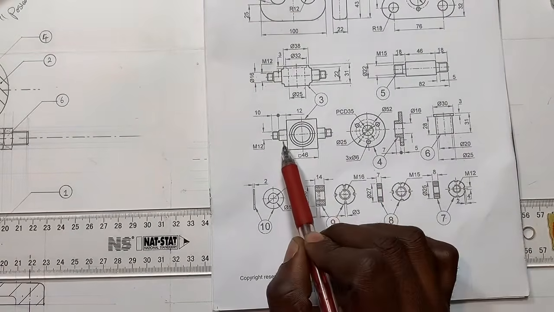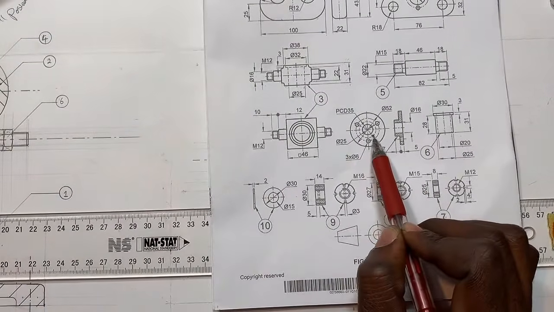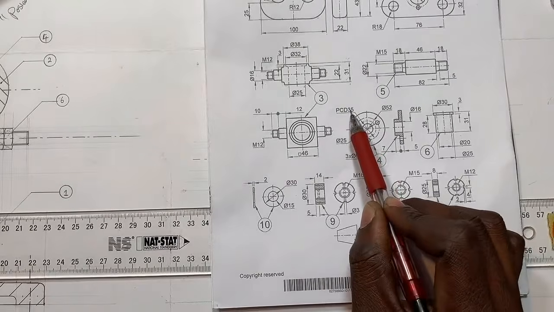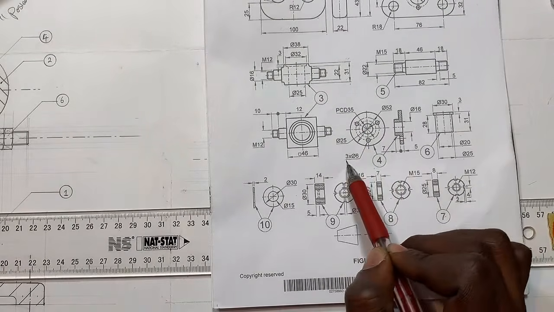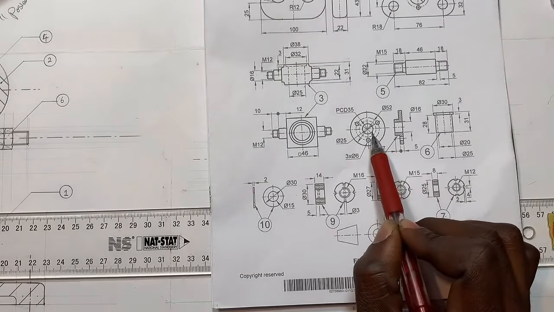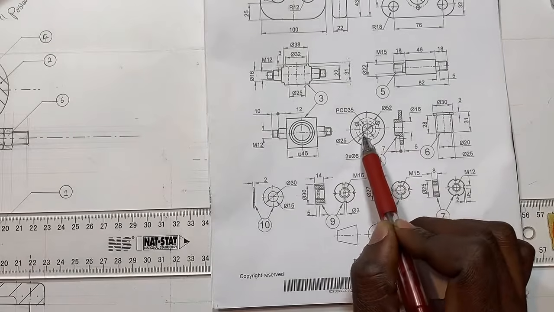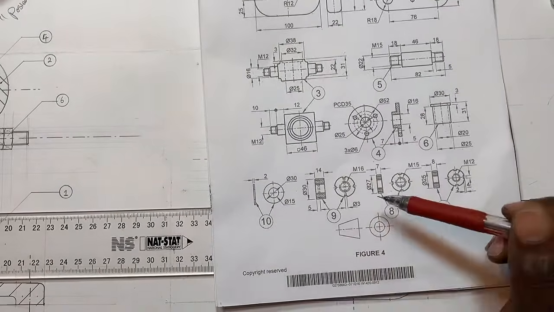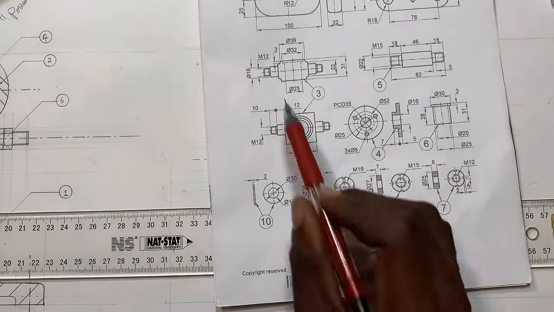That one is 16. So I must have diameter 16 here. This one is the PCD of that one. This one is diameter, okay, so it's not fitting, it's diameter 25. This one, diameter 25. So I will go to another one. I'm looking for the diameter 16.